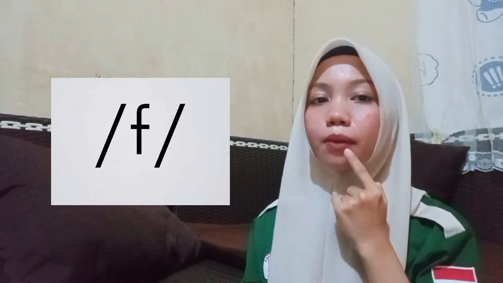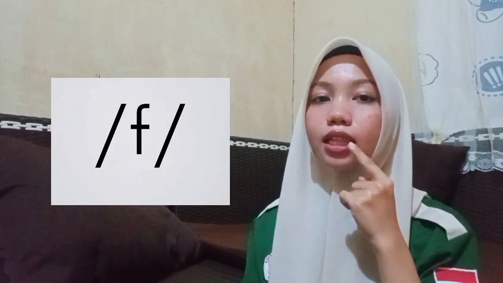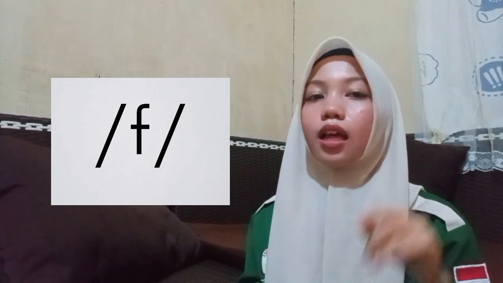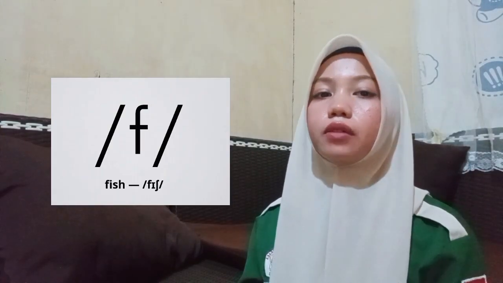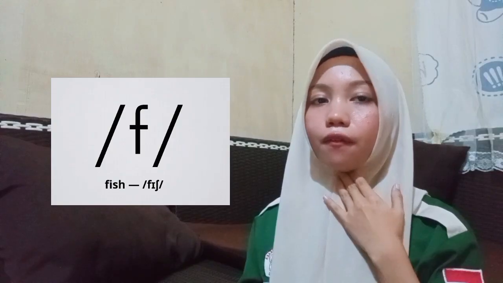The next sound is f. The place of articulation is labiodental. Labiodental is produced when the lower lip touches the upper teeth, and the manner of articulation is fricative. Fricative is when the airflow goes through a narrow passage and creates friction, and this sound is voiceless. So it's like f. For example, the word fish, fish.